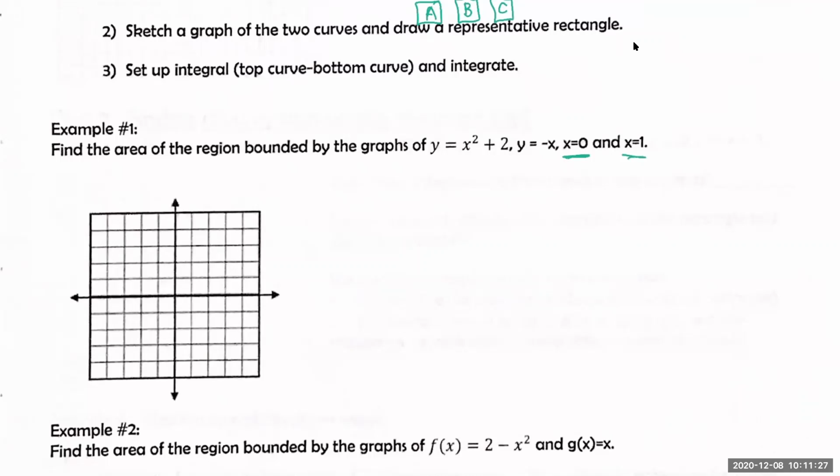Okay, so the first one: find the area of the region bounded by the graph y equals x squared plus 2. So y equals x squared plus 2, we know, is a parabola shifted up 2. So if I can have you guys go ahead and sketch that for me. Sometimes all I need to know is what function is on top and what's on bottom. So that's going to be green, the other one's going to be red. The next function that I want to do is y equals negative x. So go ahead and sketch that as well.